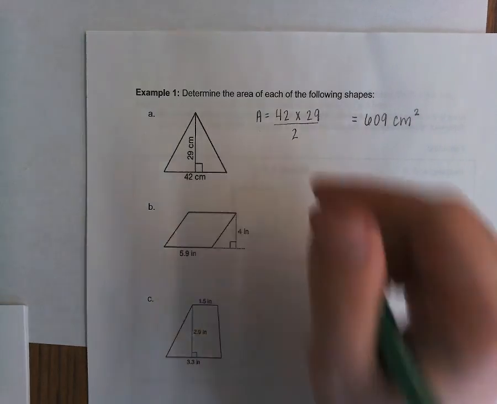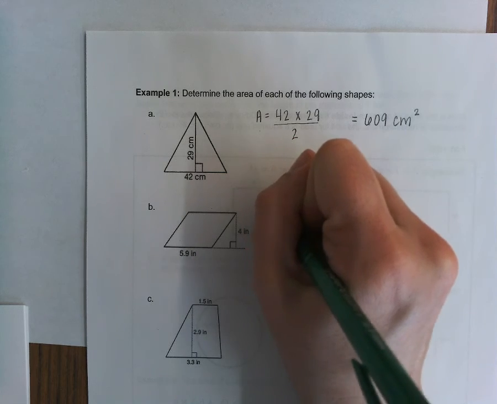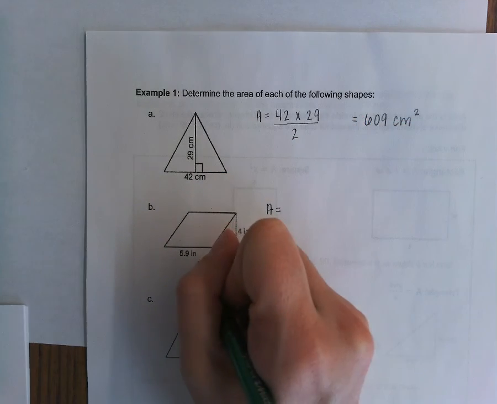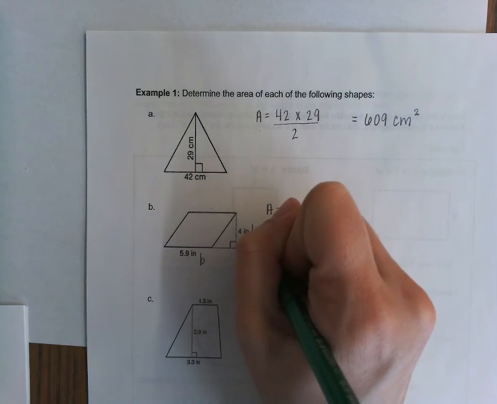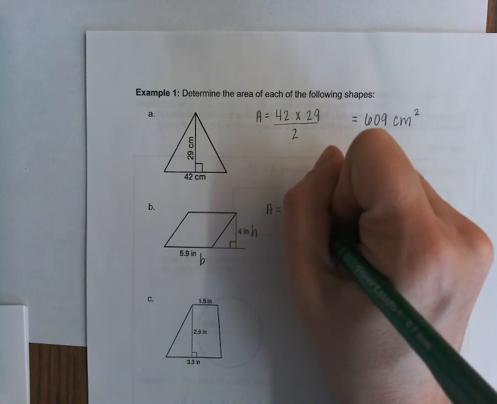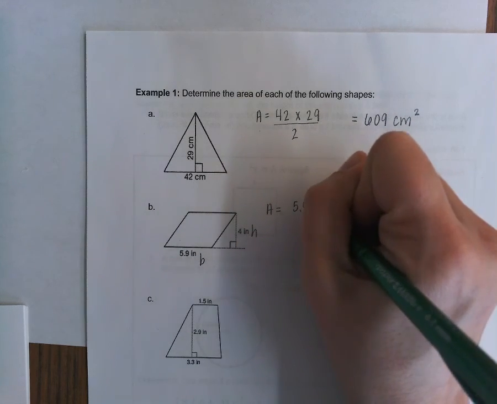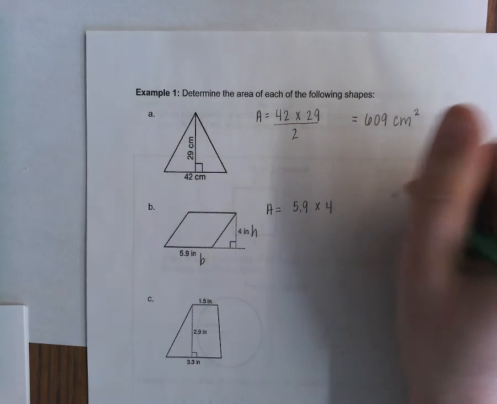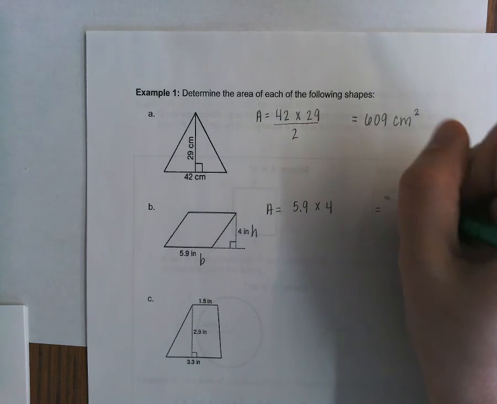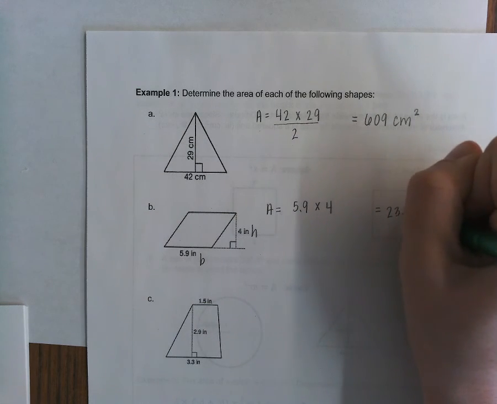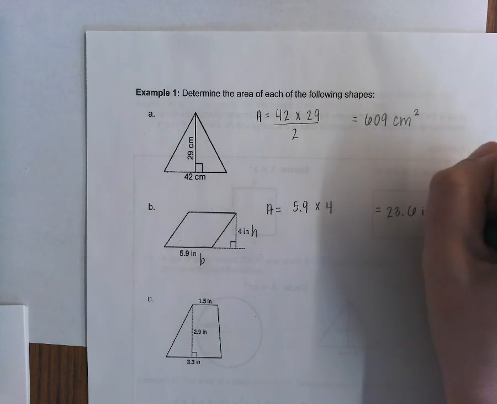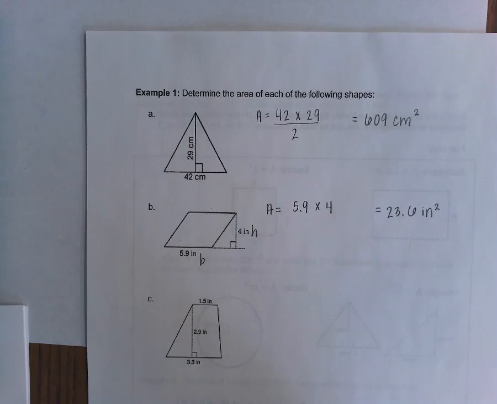In a parallelogram, your area is equal to your base times your height. So here it's 5.9 times 4, which is equal to 23.6 inches squared.